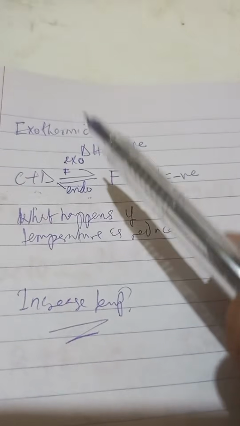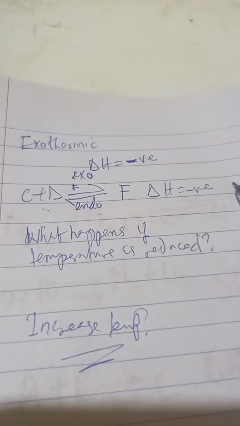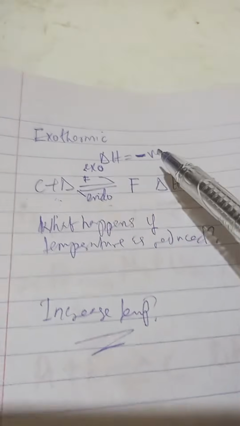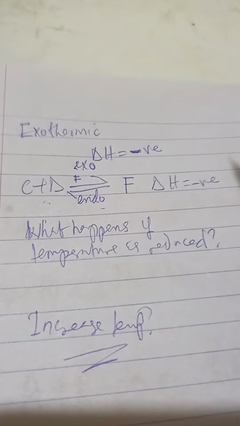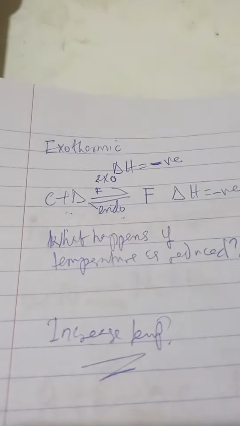Hope you understand. So if the temperature of an exothermic reaction is reduced or lowered, it will favor the forward reaction. And if the temperature of an exothermic reaction is increased, it favors the backward direction, or the equilibrium position will shift to the left. Any question before we move to concentration?